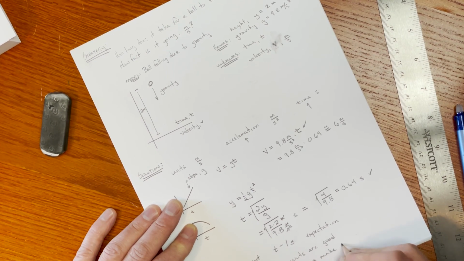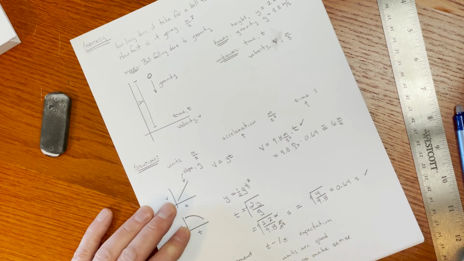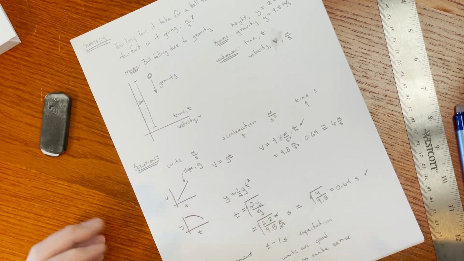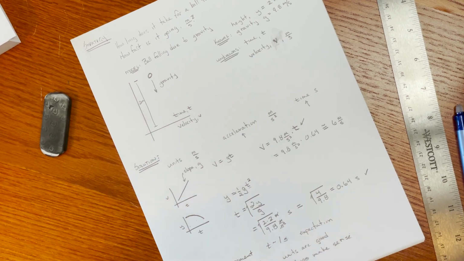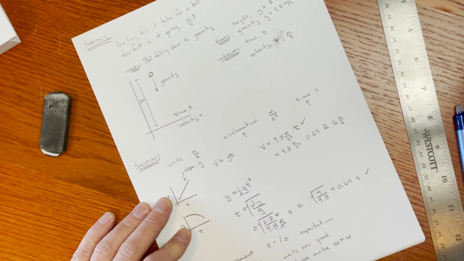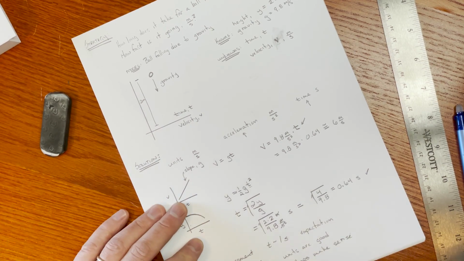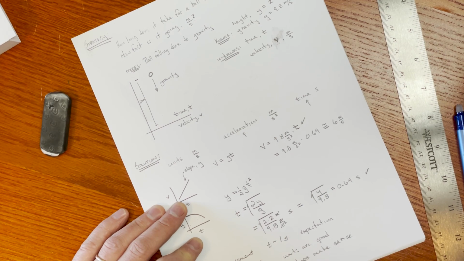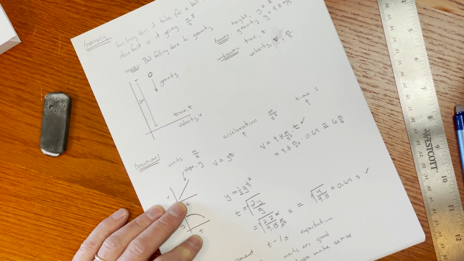Now, if I wanted to take this further, meters per second might not be the best unit for you to think about. So if I take 6 meters per second times, let's say kilometers per hour is a reasonable one. I'll say 1 kilometer is 1,000 meters. And then I'll say that 3,600 seconds is an hour, right?